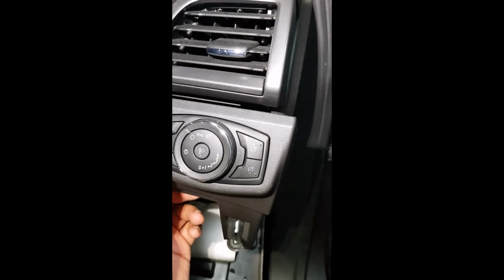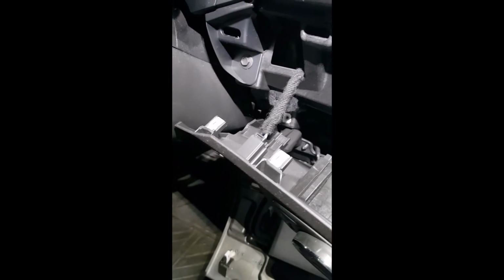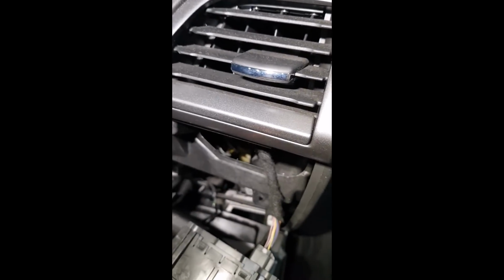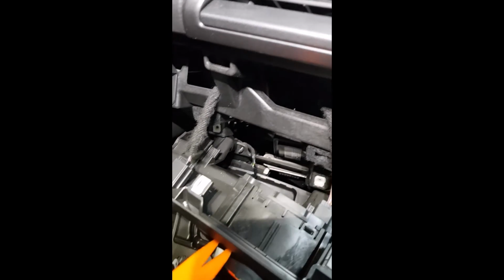So this is what I was trying to say. I've taken off the two hex heads, and see these three clips here. If you're not careful, you're going to break them. Once you break them, yes, of course, I believe you can buy new clips, but that's all unwanted trouble. So what I was trying to say before is, if you try to pull only the light assembly on its own, you won't be able to do it.